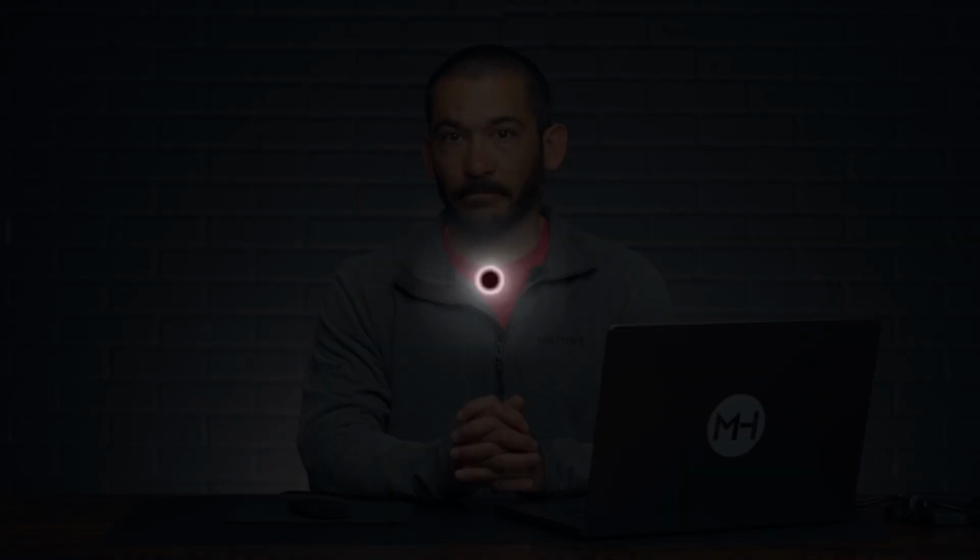Hey everybody, I'm Matt Hernandez, and today I'm going to show you how to match the colors of your photos without using presets.